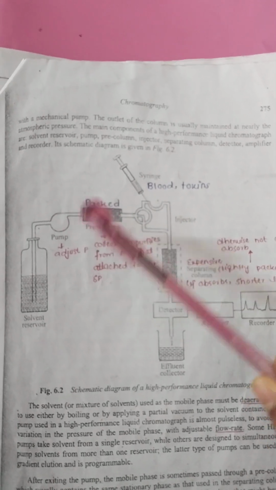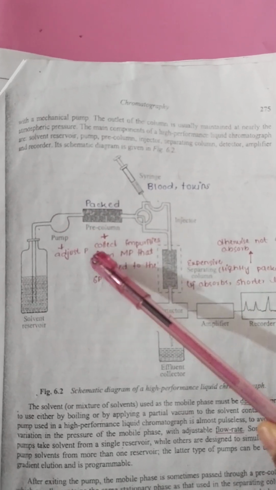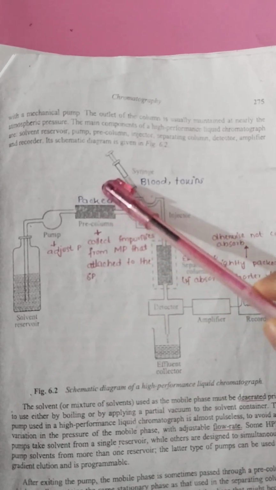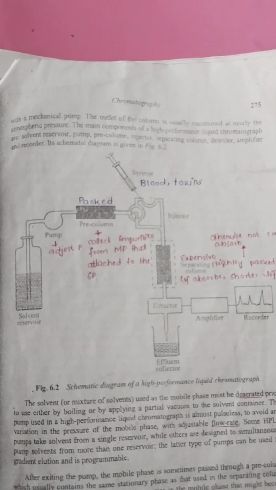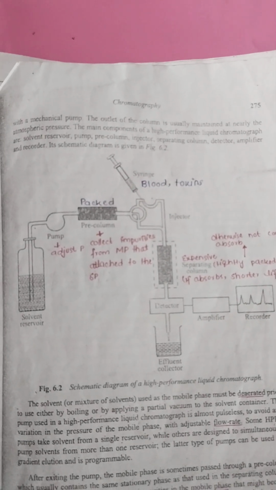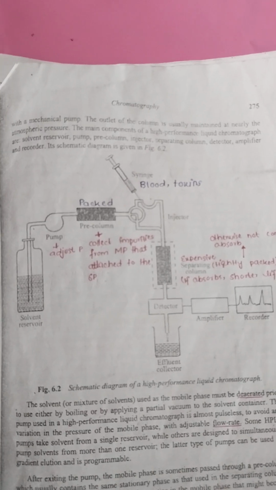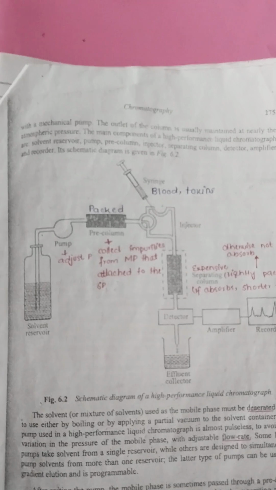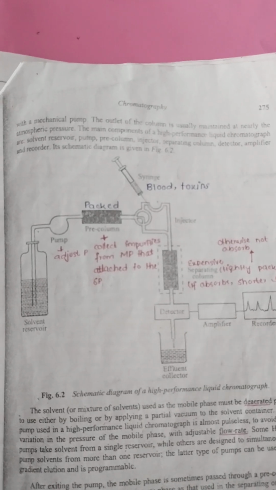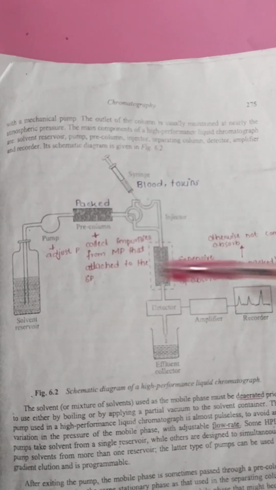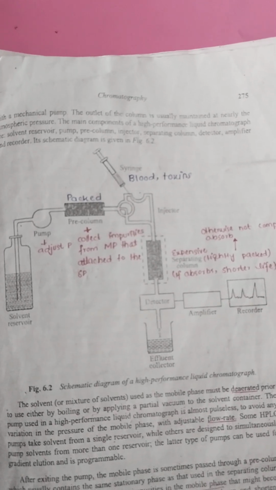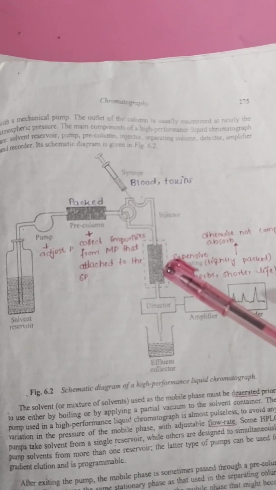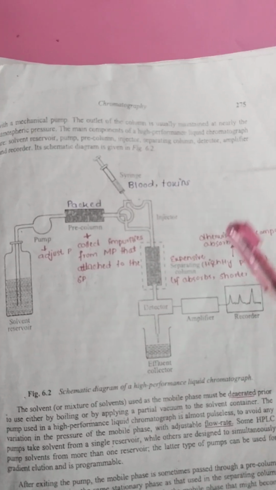What does the pump do? The pump adjusts the pressure and controls the flow rate, because our stationary phase is packed, which impairs the flow of the mobile phase. That's why we use a pump that increases the pressure of this flow, and it passes through the pre-column. There are two columns we use. First is the pre-column and the other is the separating column. The pre-column collects impurities from the mobile phase that would attach to the stationary phase.